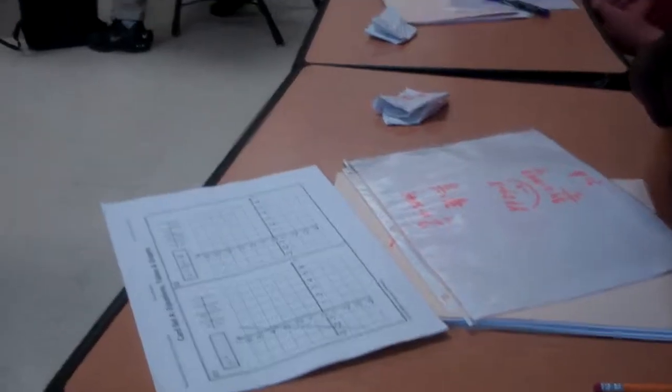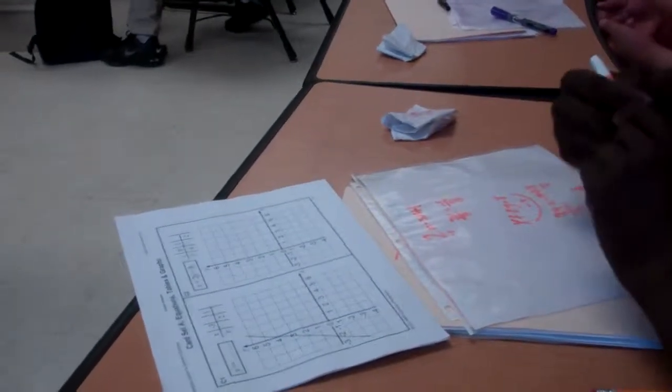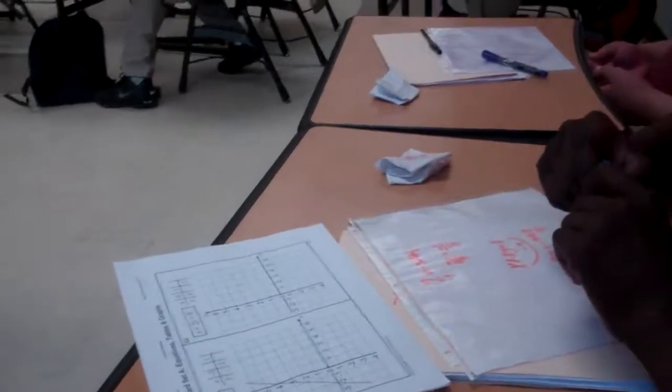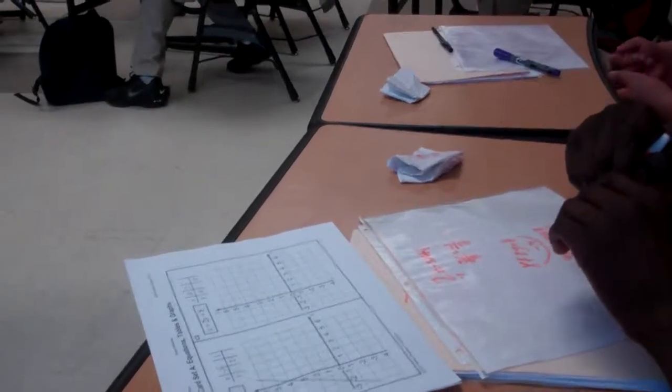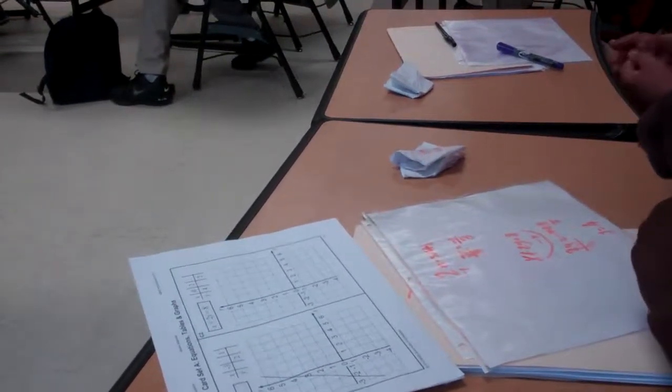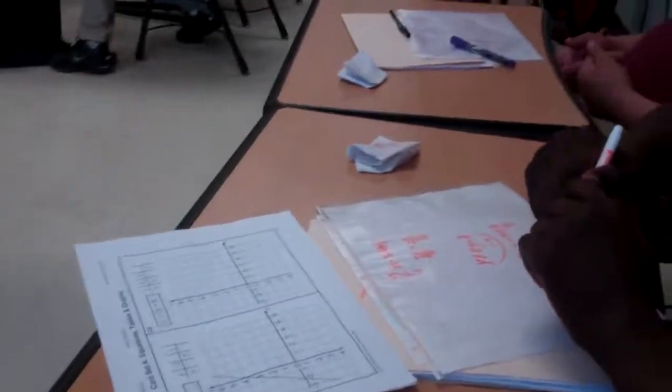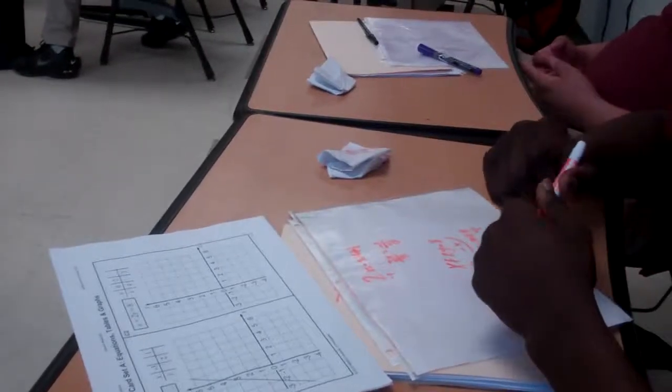Maybe first we can think about what form the equation is supposed to be in. Y equals what? How are they generally supposed to look?